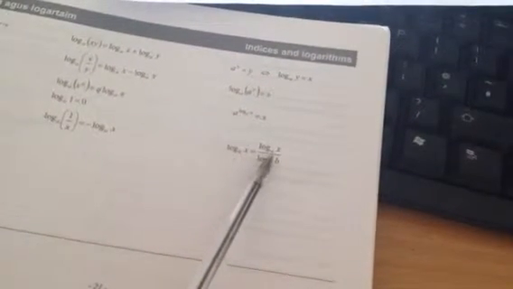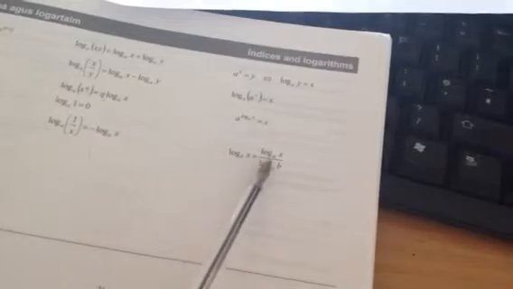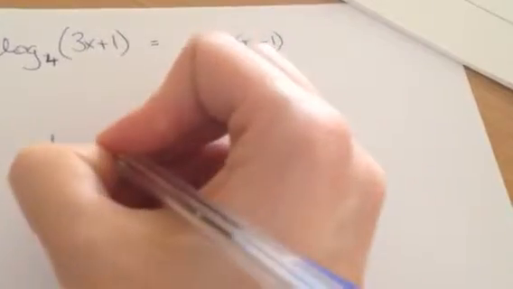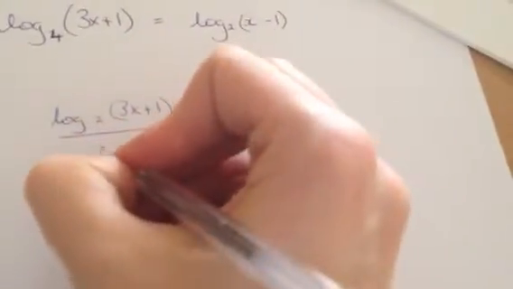Now my new base we'll call a, so it's log of x in the new base over log of the old base in the new base. So log of this in the new base all over log of the old base in the new base.